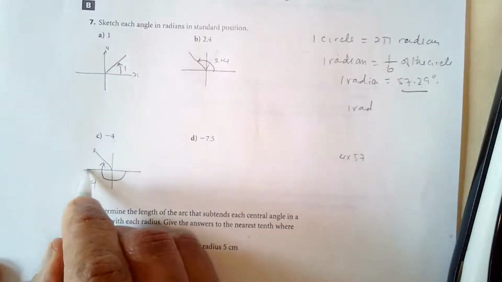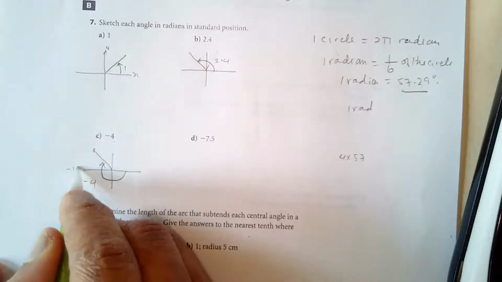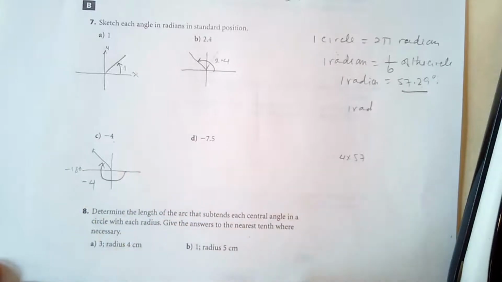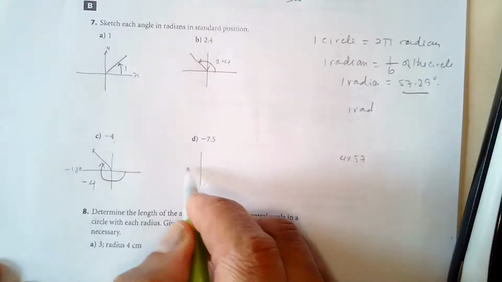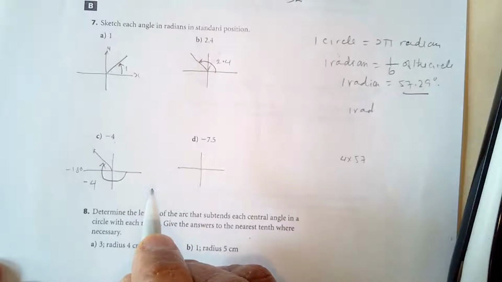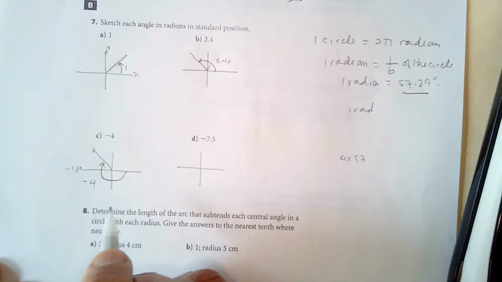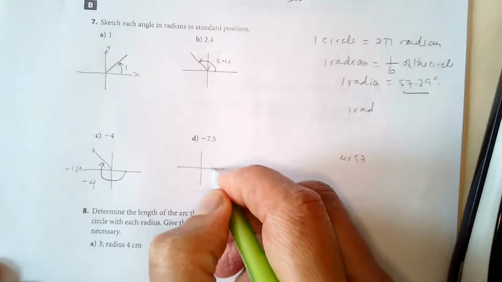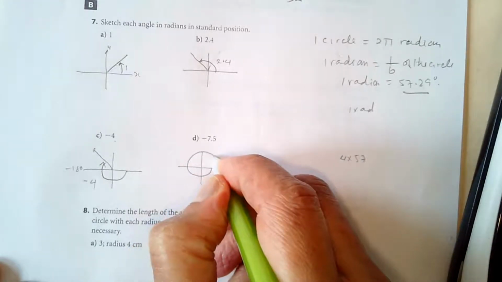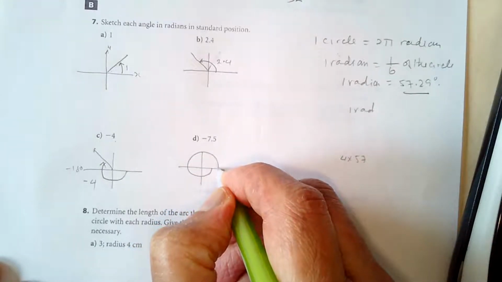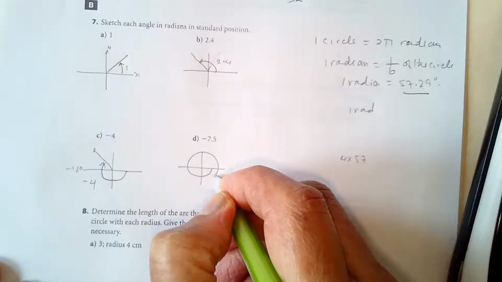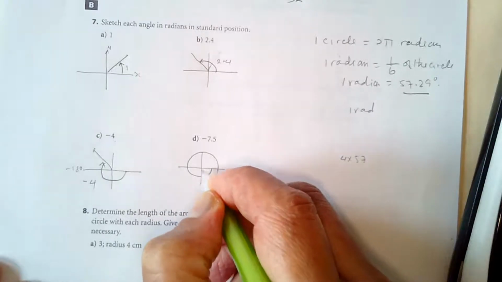And this is 180, -180. Now, 7.5 radians. So now you're more or less going around with negative, you say. So this is approximately 6.7.5 about here.